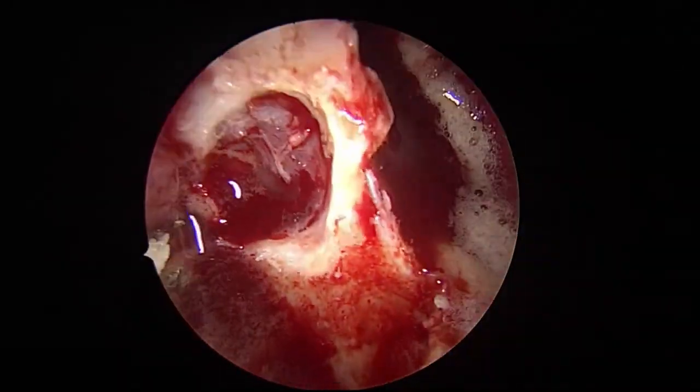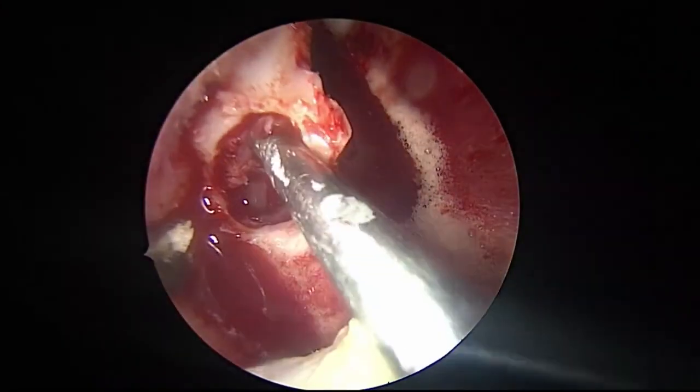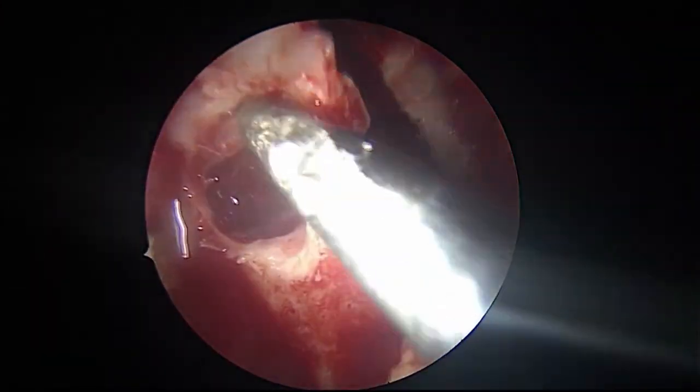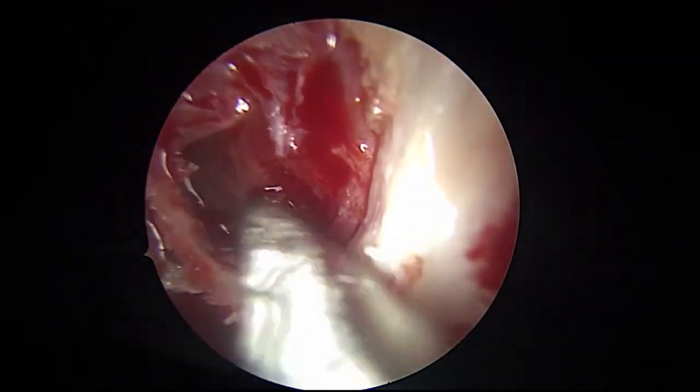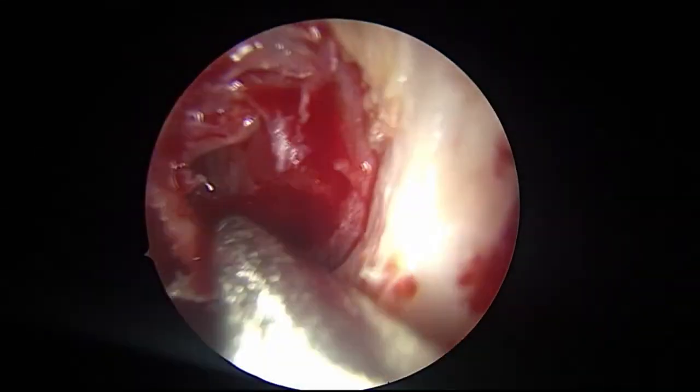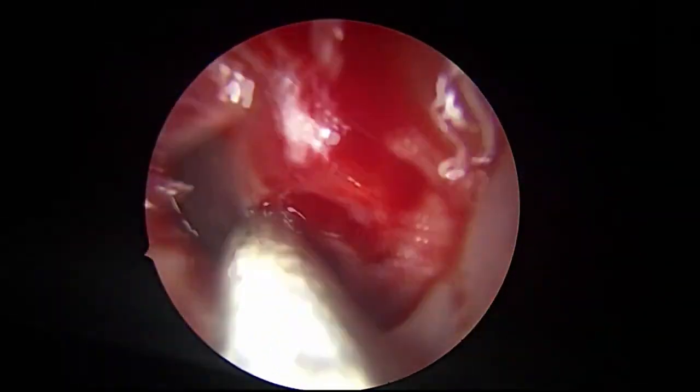That's the window. Suction. See, this is the lateral wall which is pushed laterally. Could you see? Yes, sir. In this case, we have seen the lateral wall is too laterally pushed by the tumor.